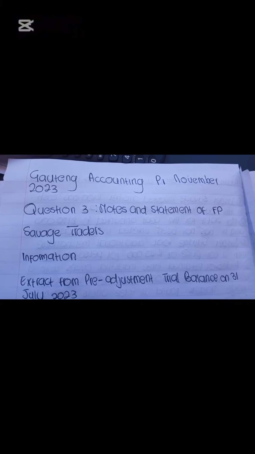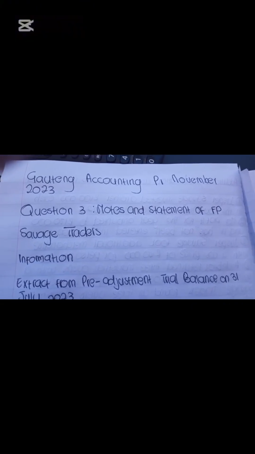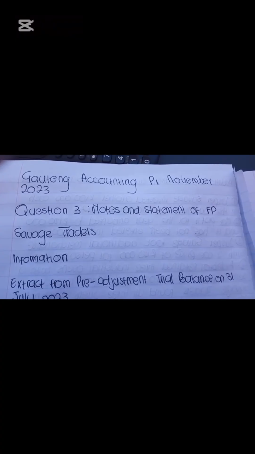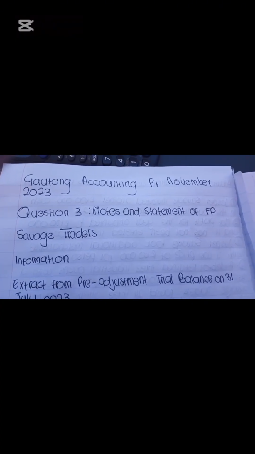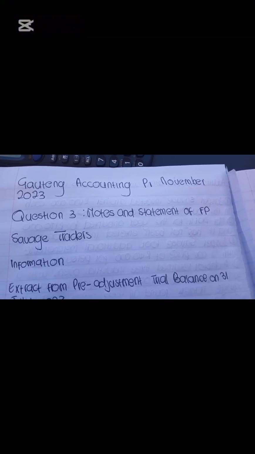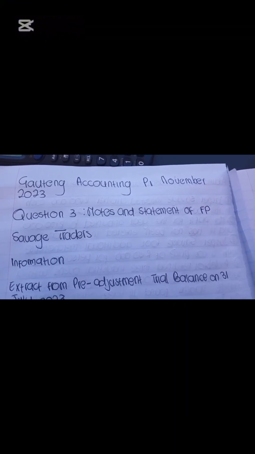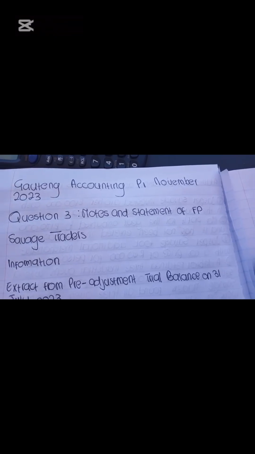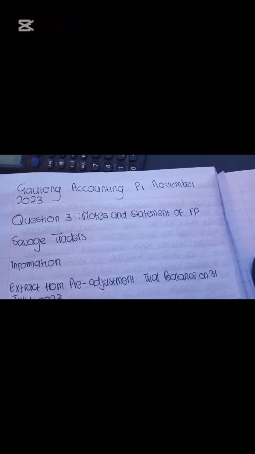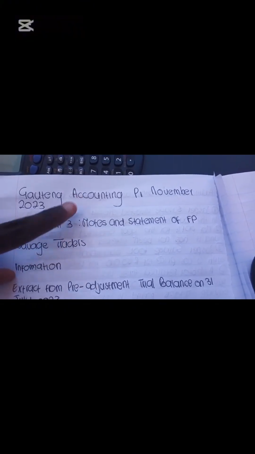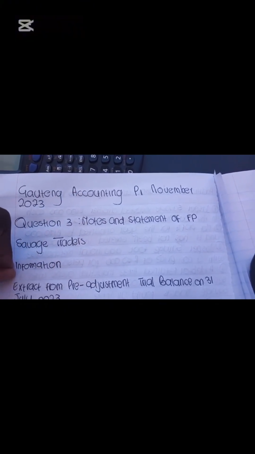Good morning, grade 10s. Here we are going to do a grade 10 question paper, accounting paper 1, November 2023. We are using the Gauteng one. So we are going to focus on question 3, which is statement of financial position, which is the balance sheet and the notes of it. If you go check out this question paper, you're going to find this question on question 3.